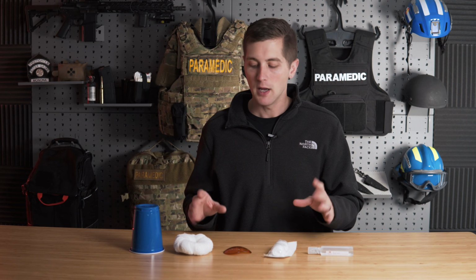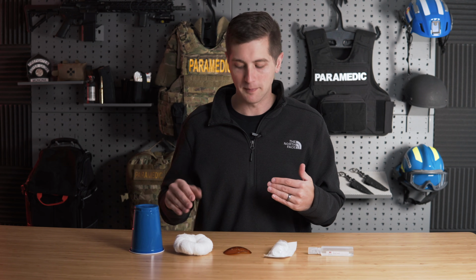You do not want to pull an impaled object out of somebody because the act of doing that will potentially cause more bleeding and it will damage more structures. This is a surgical emergency and all we need to do is stabilize that object in place. So there are a couple different ways we can do that.